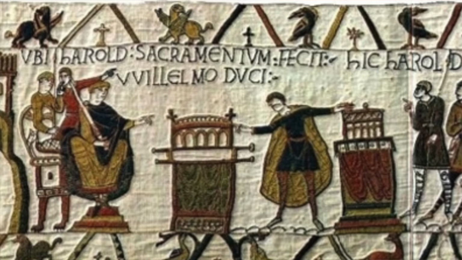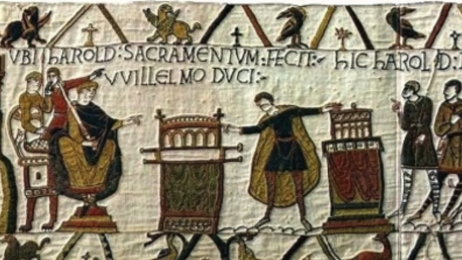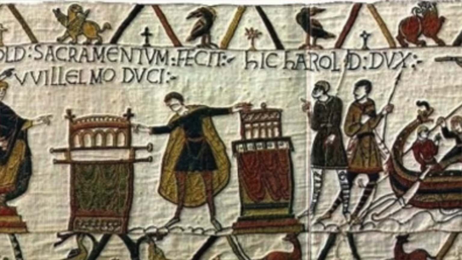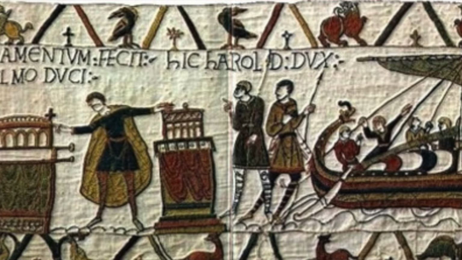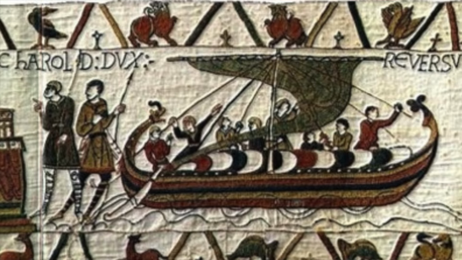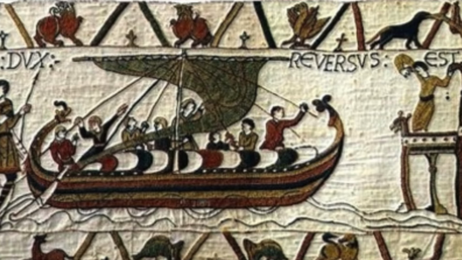Now, to commemorate the Norman victory, a massive embroidery was commissioned, probably by William's brother Odo, who was the Bishop of Bayeux in France. It is 70 meters long and a half a meter wide, and embroidered with stories from 1066 probably by women in Kent in England.